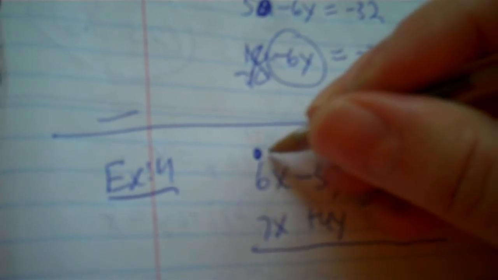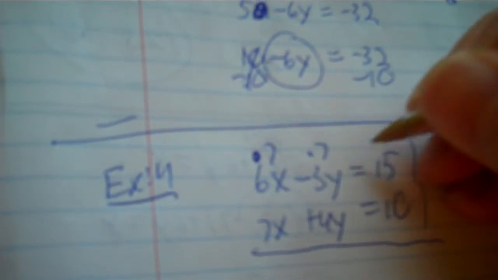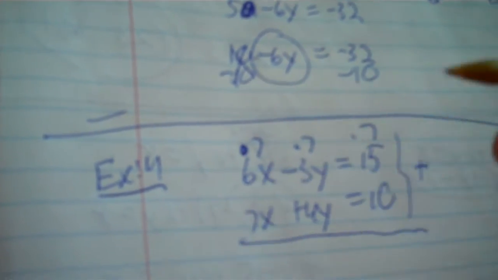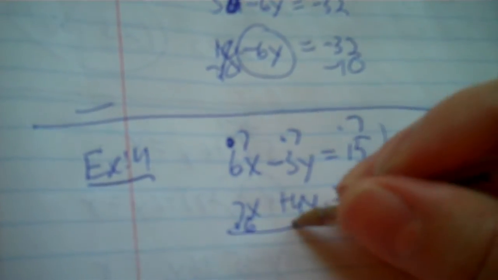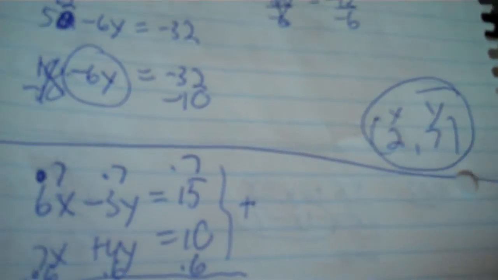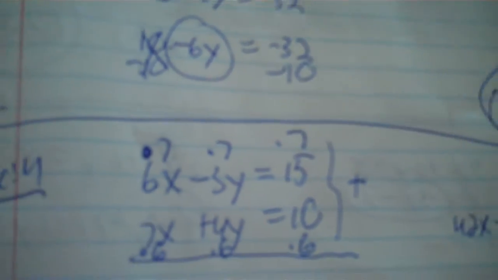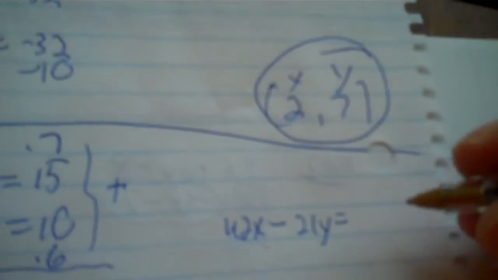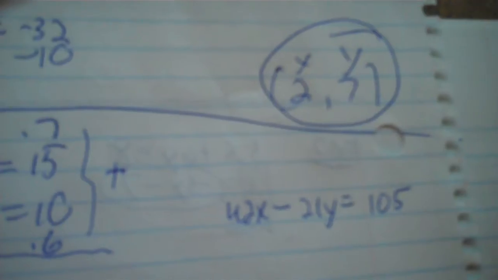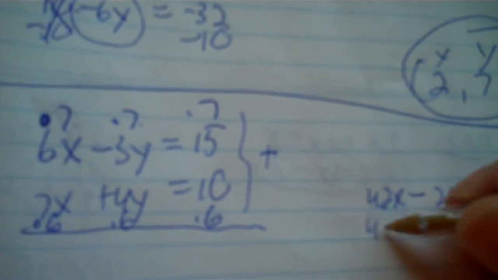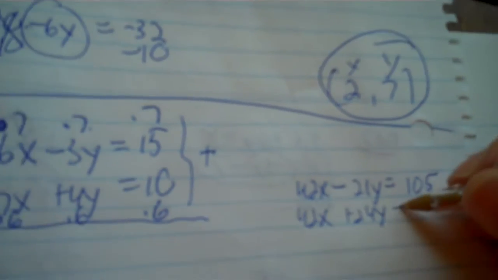Okay, so you have to do your times. So you have 7 here, so you're going to times everything by 7 on top. You have a 6 here, so we bring that 6 down here and then times it. We've done this before. So now I come over here, that's going to be 42x minus 21y. And then 15 times 7 is 105. In the bottom, you're going to have 42x plus 24y.